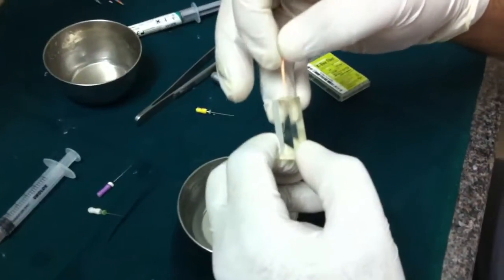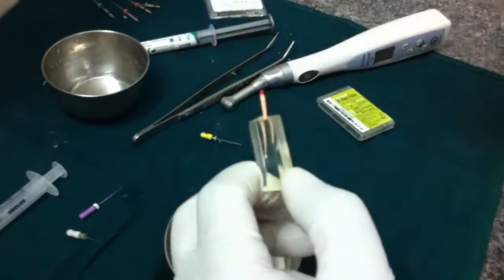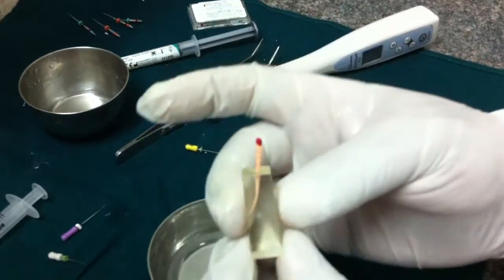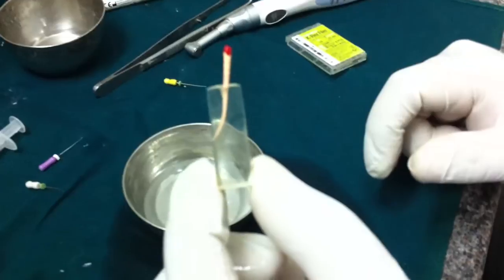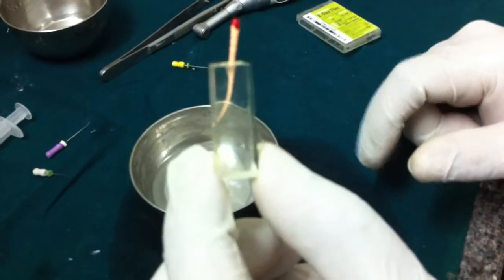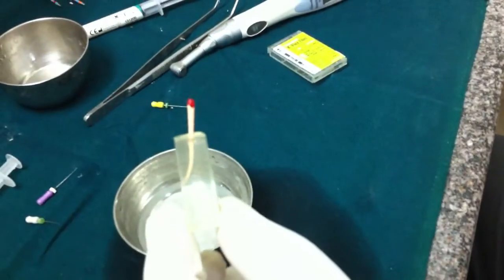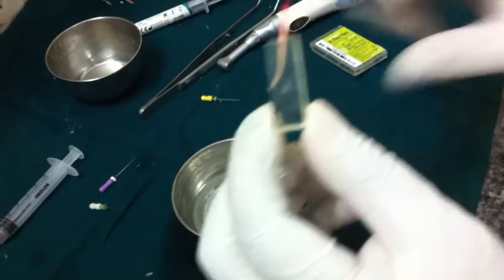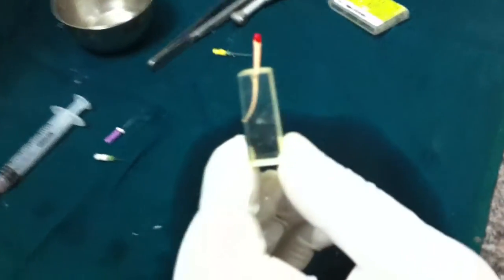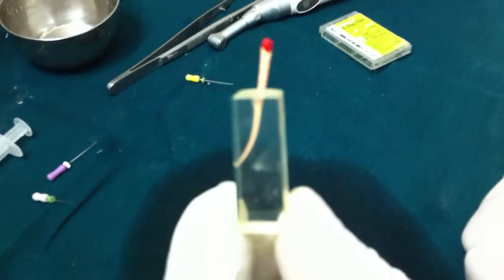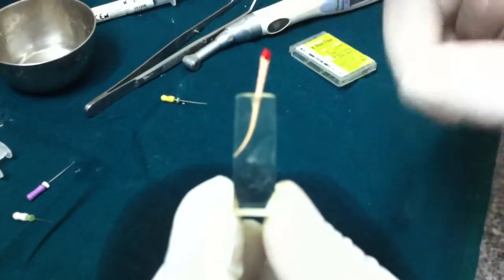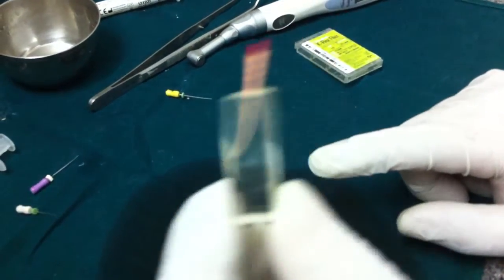Now see here, I am introducing the 25 6%, and the 25 6% has a perfect snug fit.